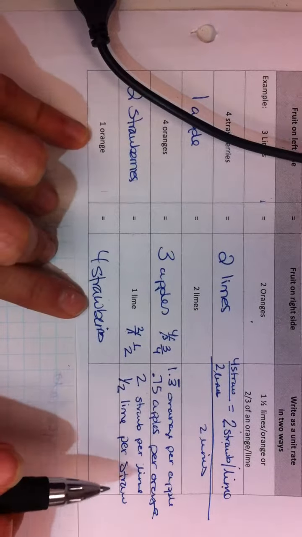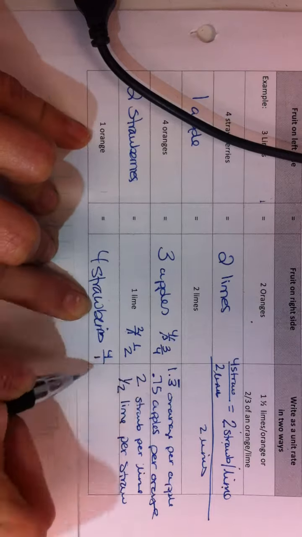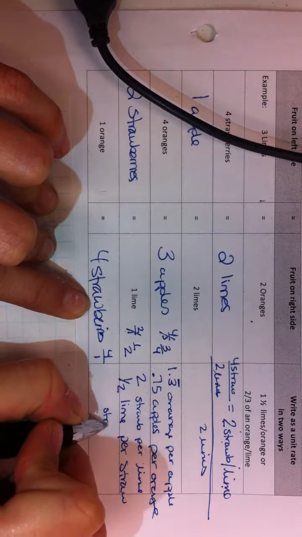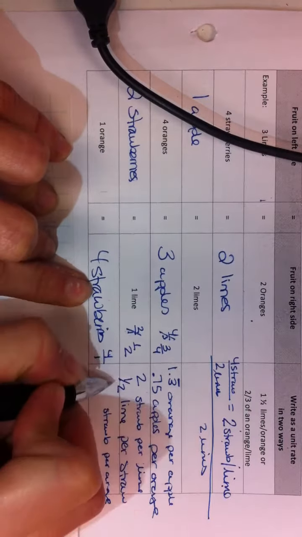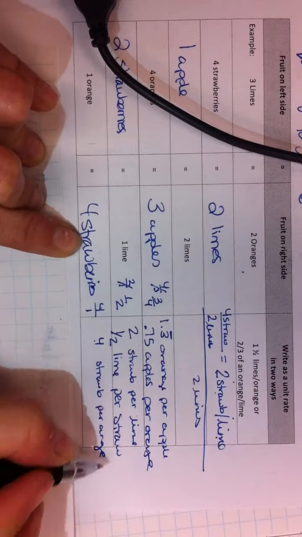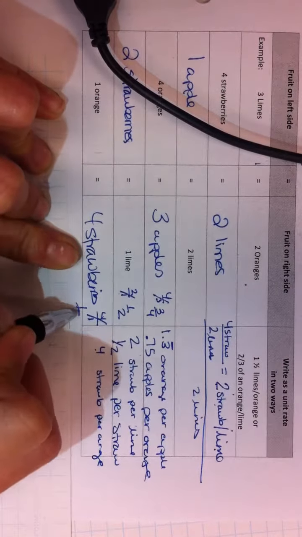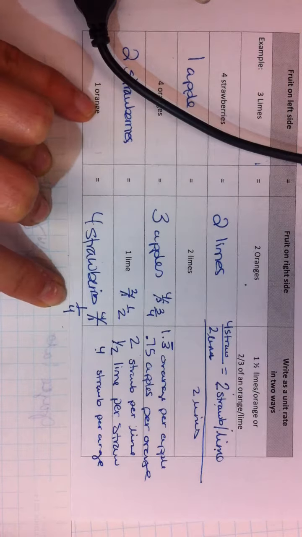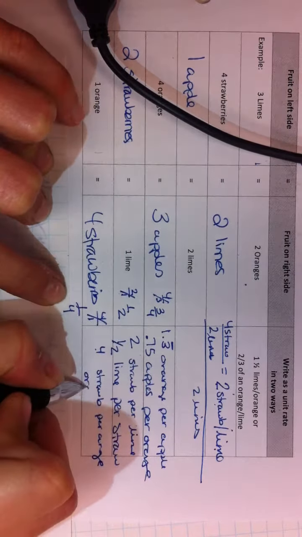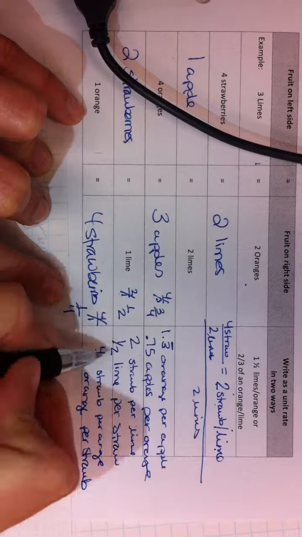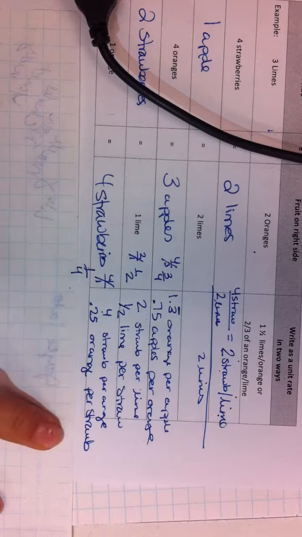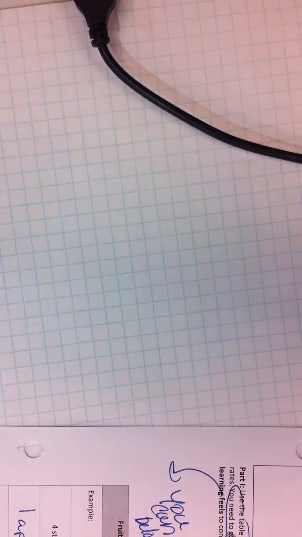And finally, 1 orange is equal to 4 strawberries. So if I put 4 over 1, that means the strawberries came first. So it's going to be strawberries per orange. 4 divided by 1 is 4, so that means I have to have 4 strawberries for every orange I put on that scale. Now let's flip it upside down so the 1's on top. The one on top means orange is on top, so it'd be orange per strawberry. 1 divided by 4 is 0.25. So I have to have 0.25 of an orange for every strawberry that I put on the scale. Okay, where's the rest of it?